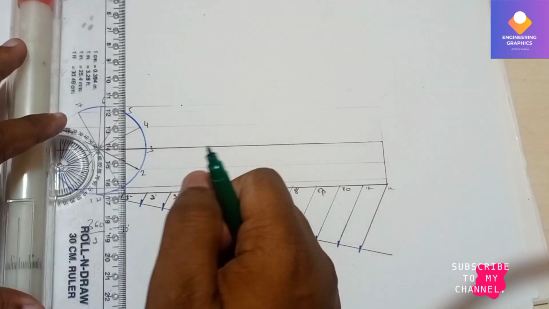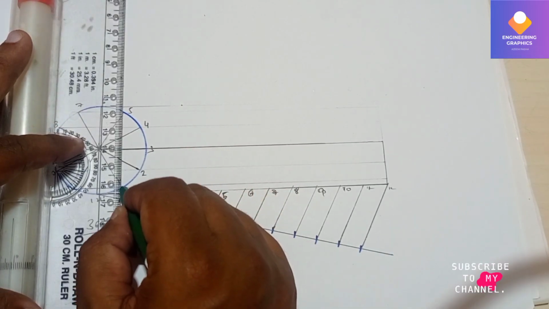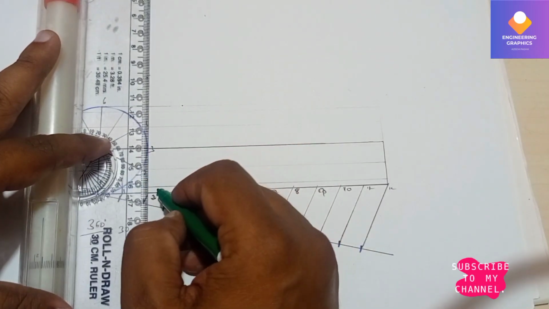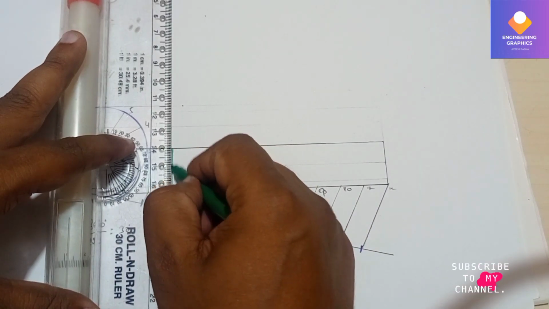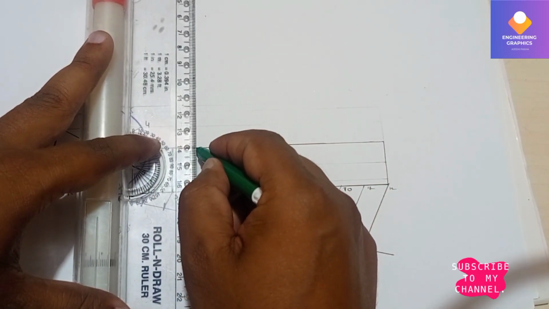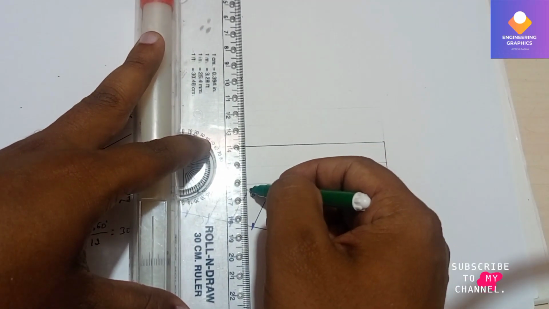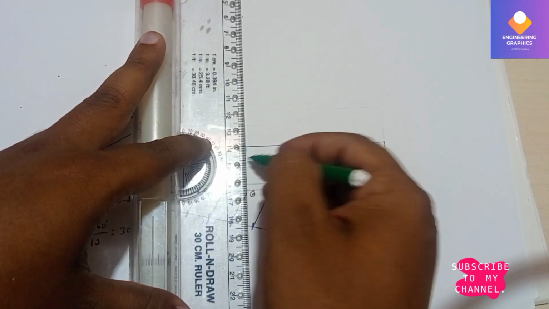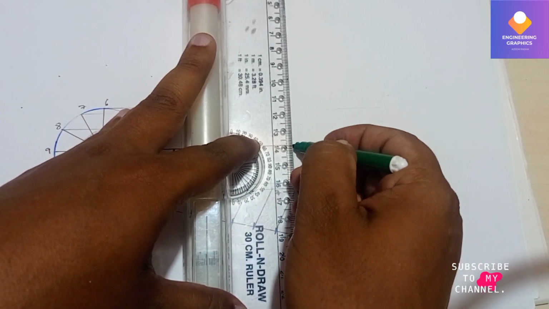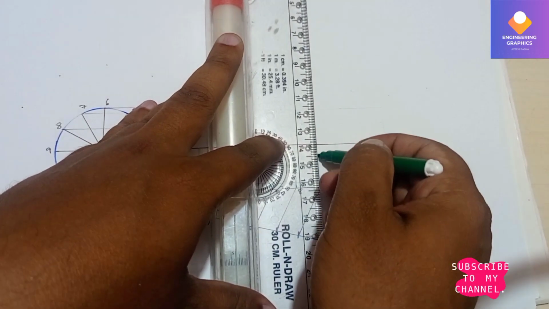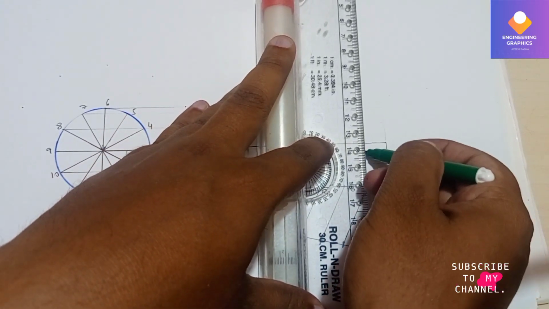So parallelly, from point C1, 2, 3, 4, 5, 6, 8, 9, 10, 11.